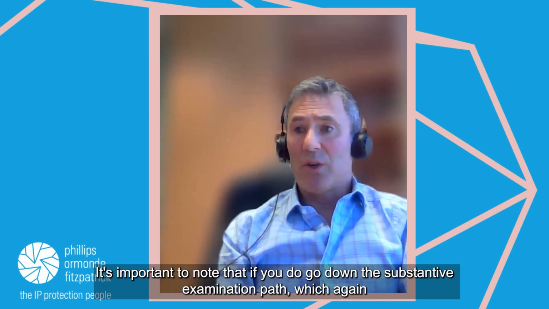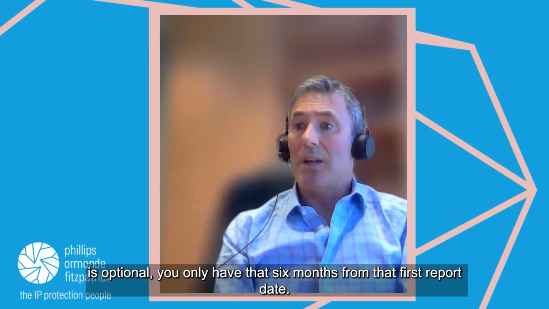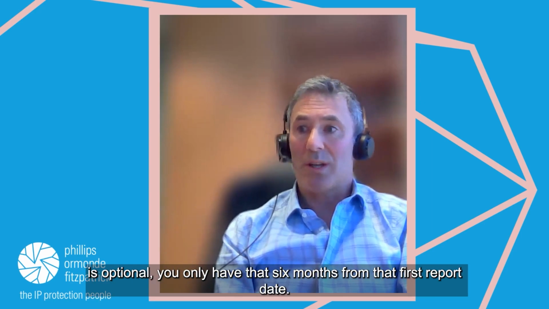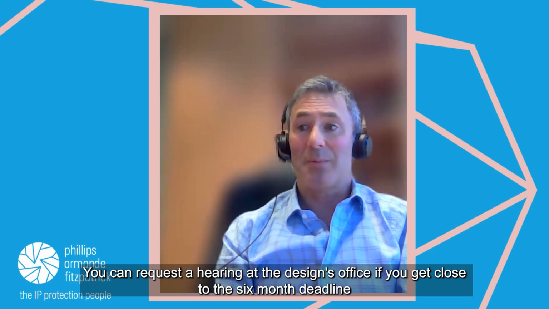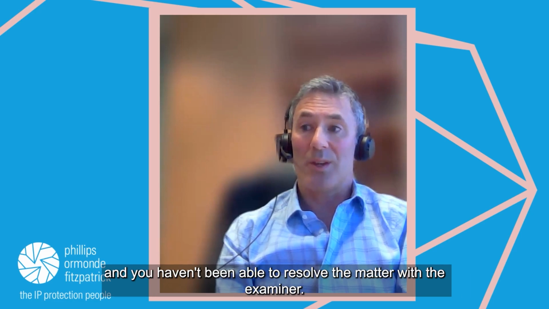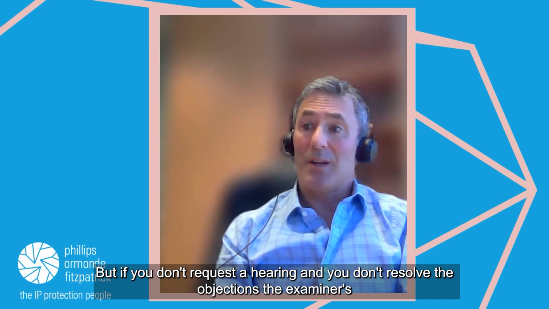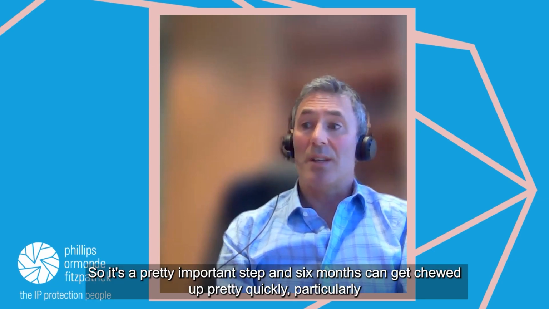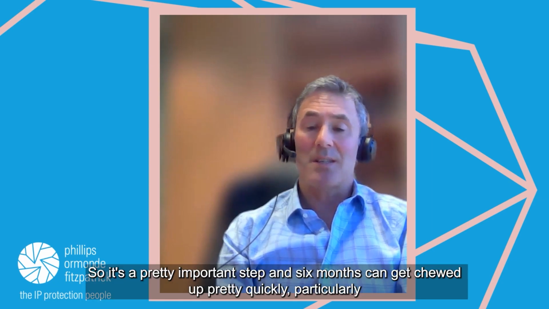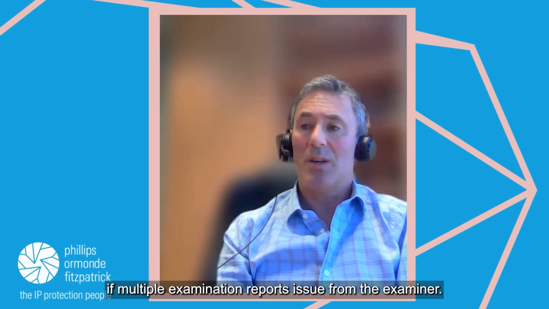It's important to note that if you do go down the substantive examination path, which again is optional, you only have that 6 months from that first report date. You can request a hearing at the Designs Office if you get close to the 6-month deadline and you haven't been able to resolve the matter with the examiner. But if you don't request a hearing and you don't resolve the objections the examiner has, the case will simply be revoked. So it's a pretty important step, and 6 months can get chewed up pretty quickly, particularly if multiple examination reports issue from the examiner.